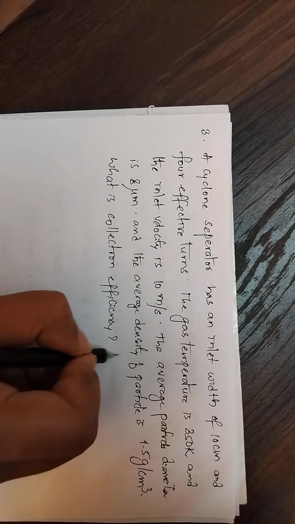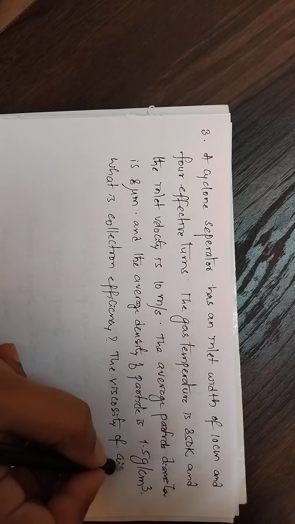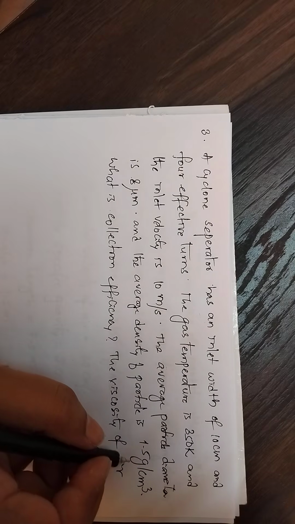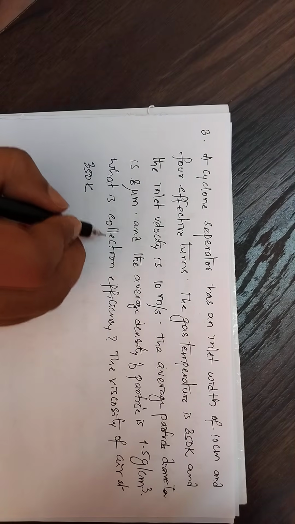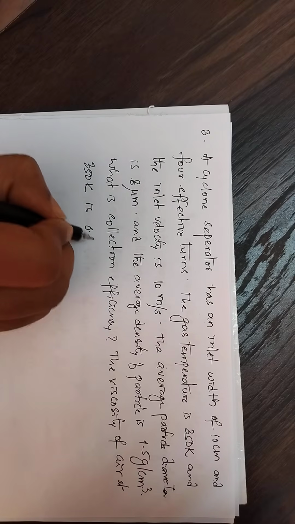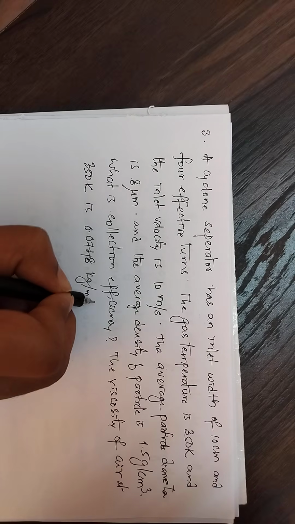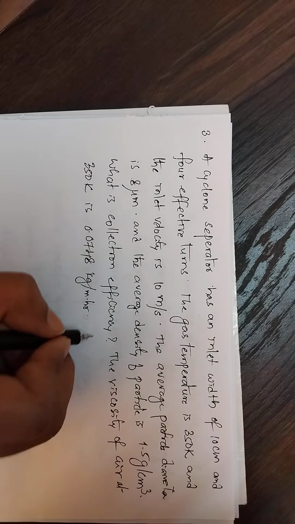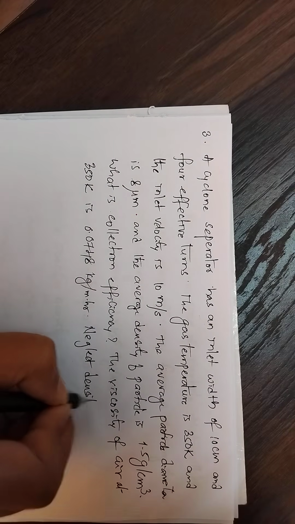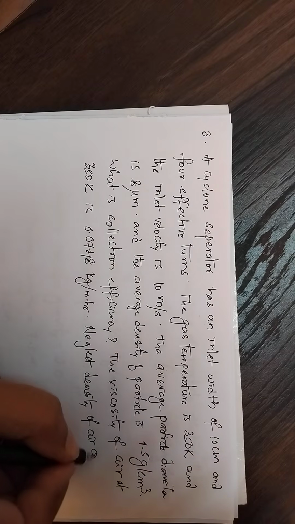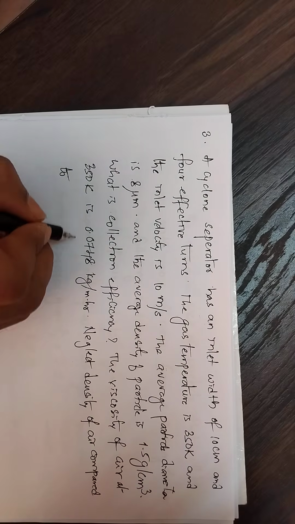So the viscosity of air is given. The viscosity of air at 350 Kelvin is 0.0748 kg per meter hour, and so neglect density of air compared to density of particle.